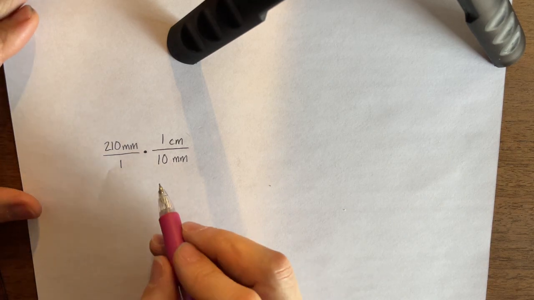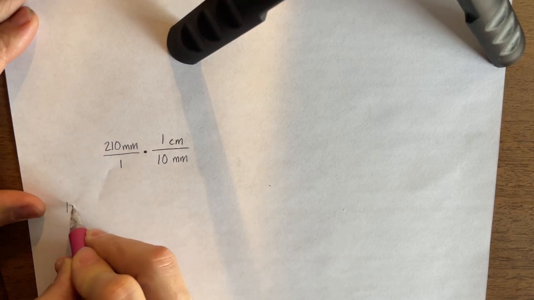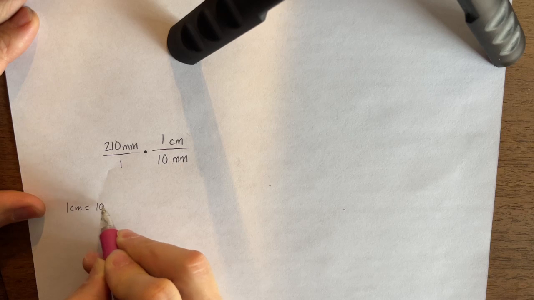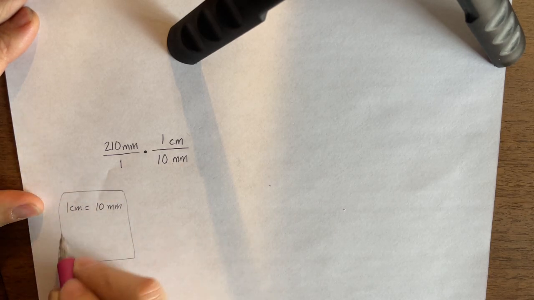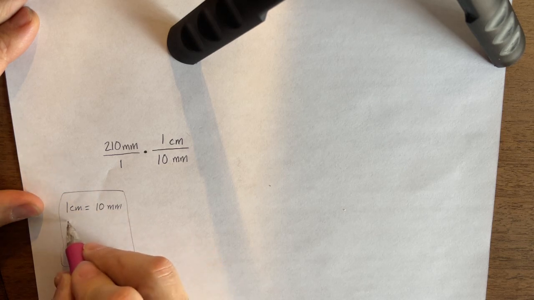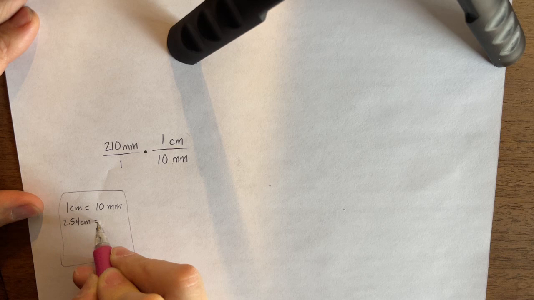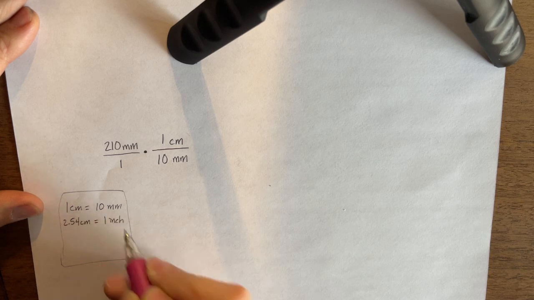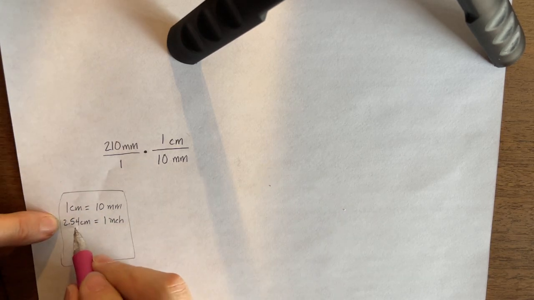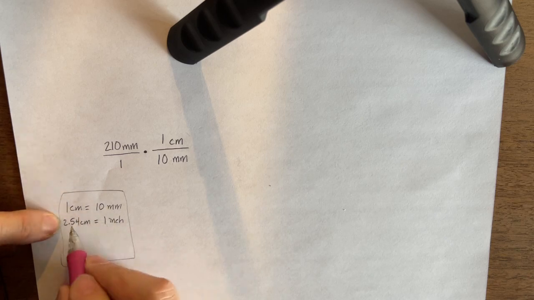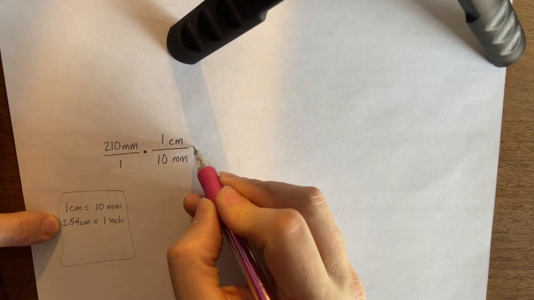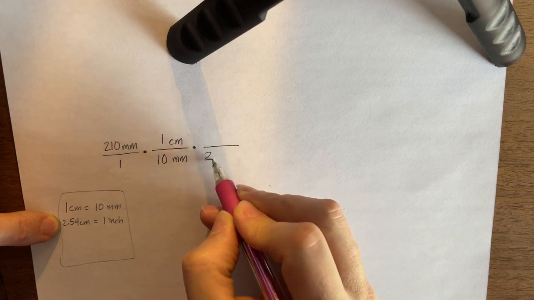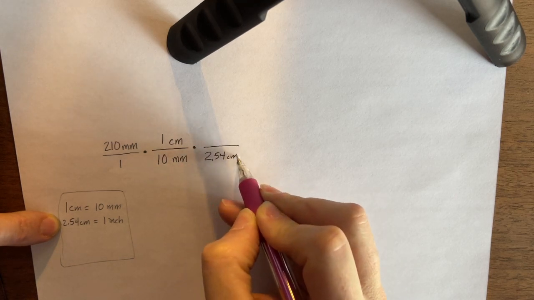So, like if they said over here, 1 centimeter equals 10 millimeters. That's usually kind of like the conversion tables you see. And you might say 2.54 centimeters are in 1 inch. So that's where we're actually going, and you can look these things up. Since there's 2.54 centimeters in 1 inch, I can set this up like this, 2.54 centimeters.